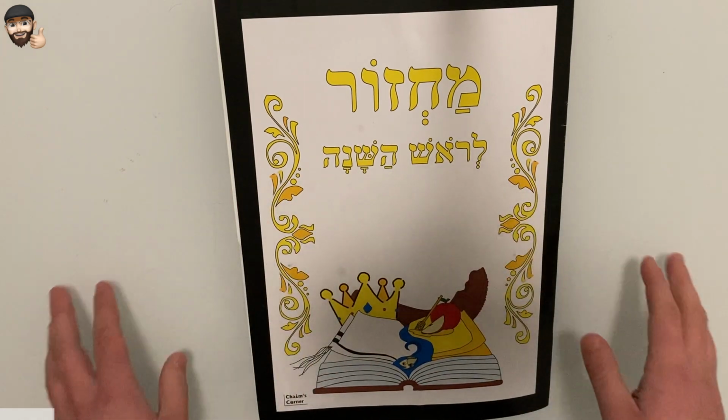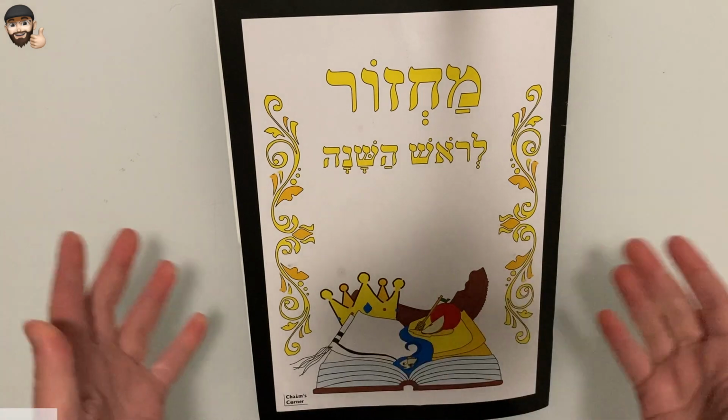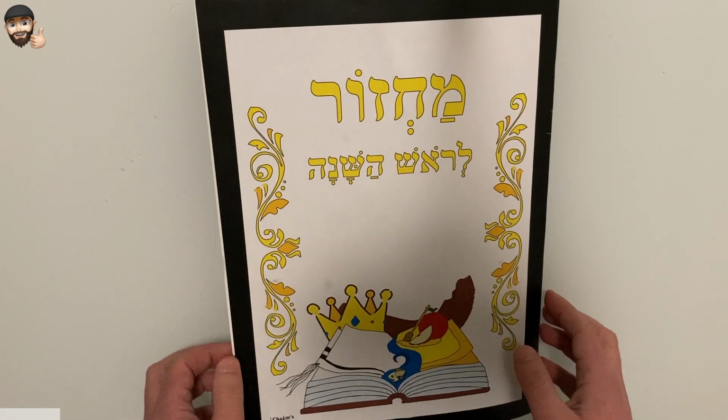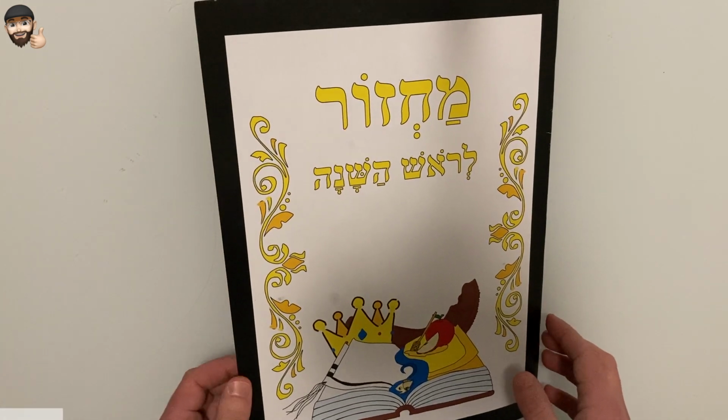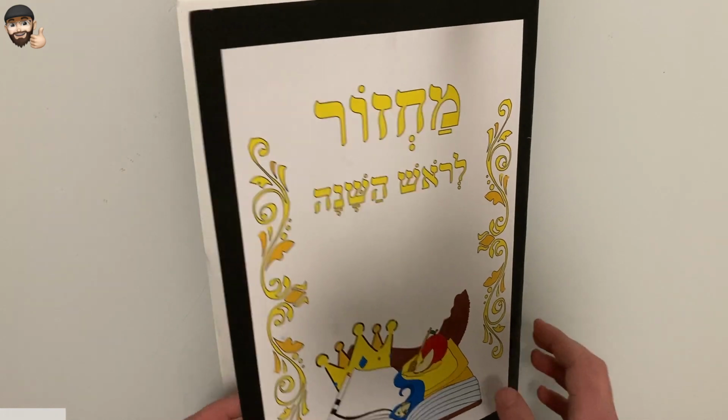Obviously, you could give them the black and white template. They could color. I guess you can choose which options you want to give them, color or black and white, as you go along.